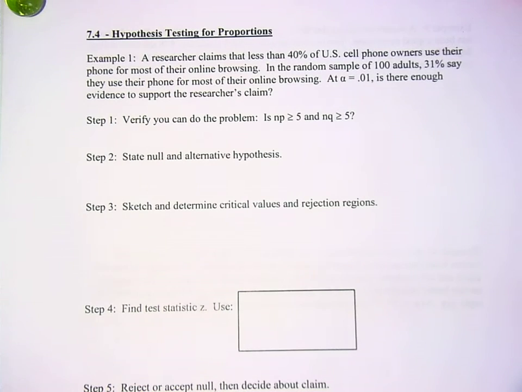Okay. So example 1. A researcher claims that less than 40% of U.S. cell phone owners use their phone for most of their online browsing. In a random sample of 100 adults, 31% say that they use their phone for most of their online browsing. Out of curiosity, raise your hand if most of your browsing and shopping is done on a phone.